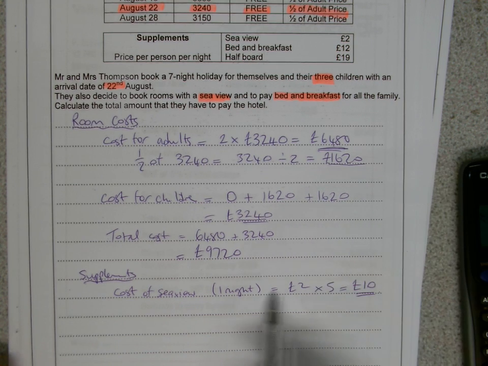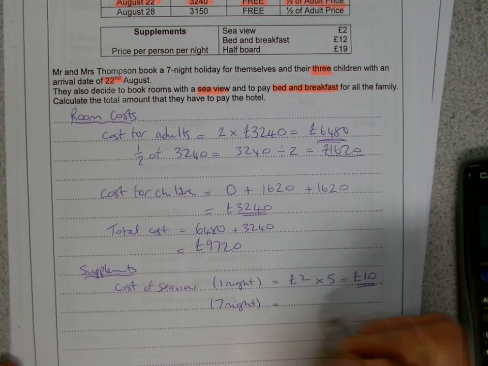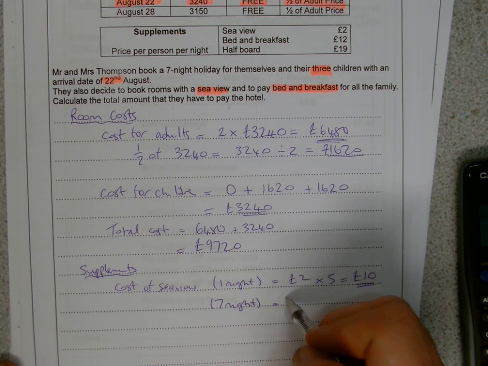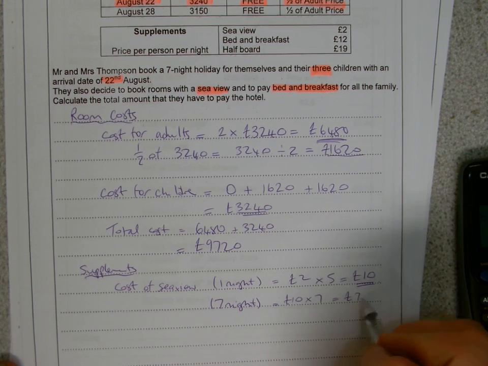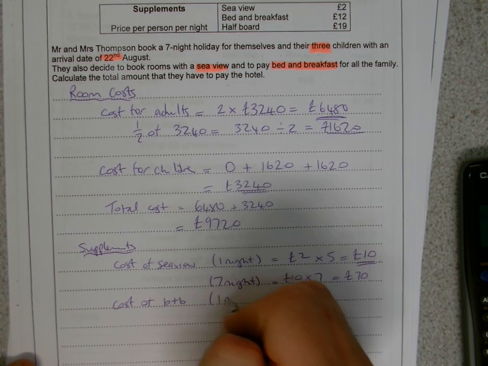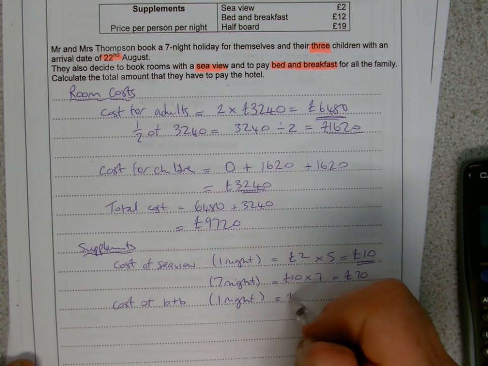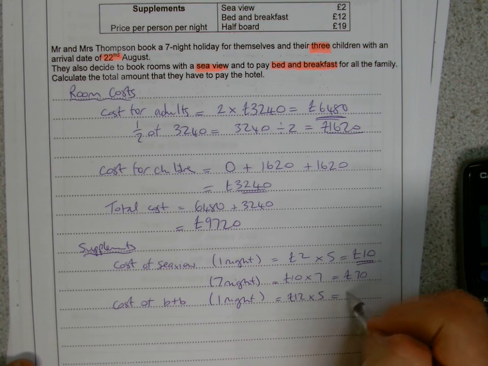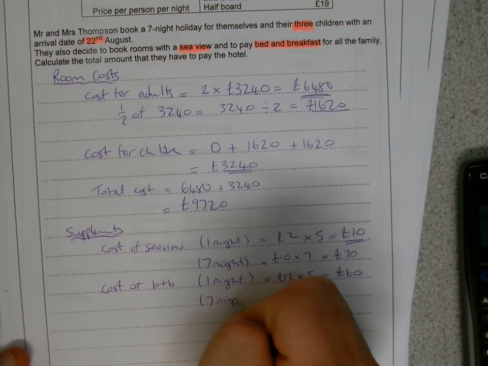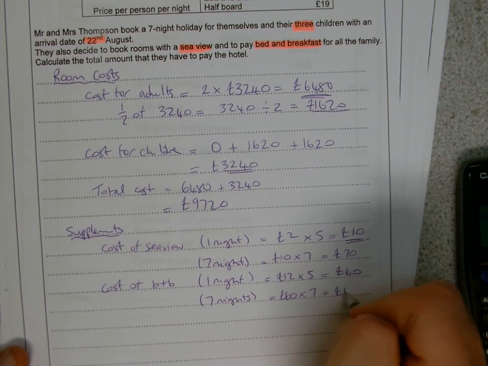Now that's for one night. Of course, we want 7 nights. This is a 7-night stay. So that will be 7 lots of these. This is for one night. So it'll be 7 times £10, which is £70. Then we'll do the cost of bed and breakfast, or B&B, for one night. In here it's £12. And of course there's 5 people, so that would be £60. And that's for one night. But then for 7 nights, it'll be £60 times 7, and that means 420.